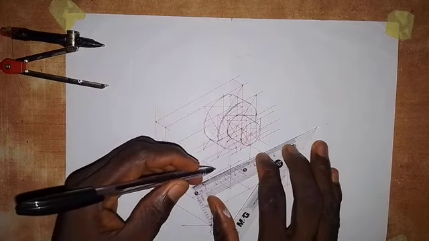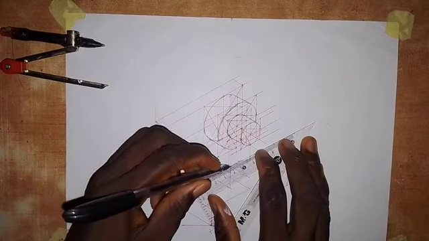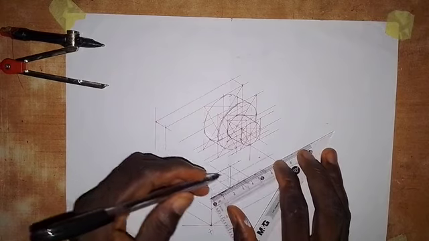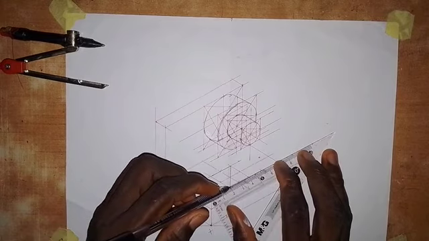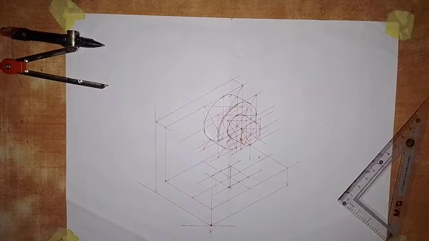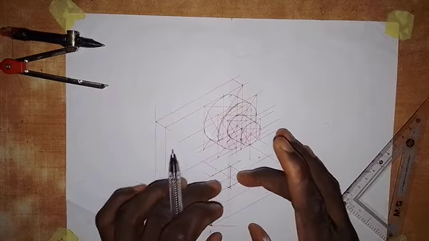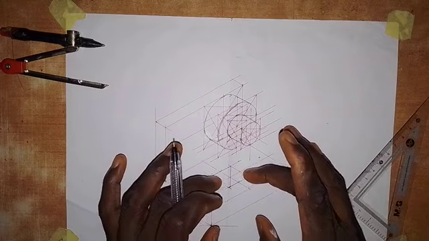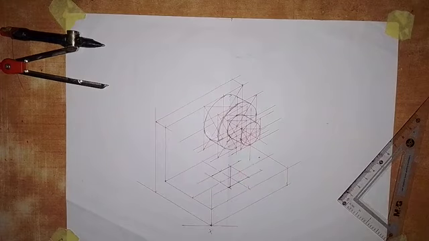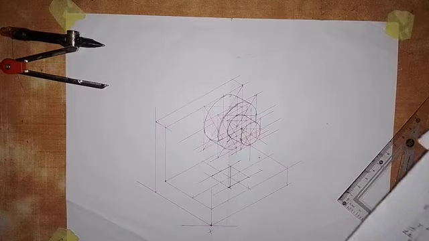Then we are going to make this line a thick line. Okay, let me leave this for now. I will do that while I pause the video, but there's an isometric square hole here. Now, very important part for the last thing that we are going to do here.